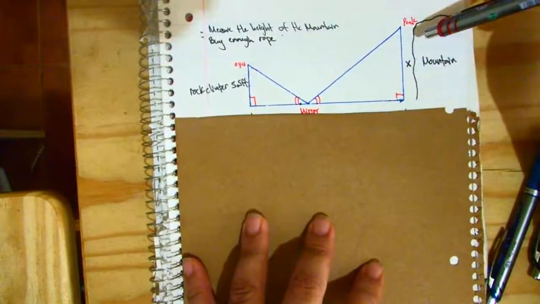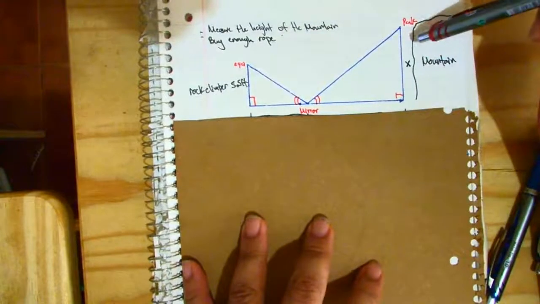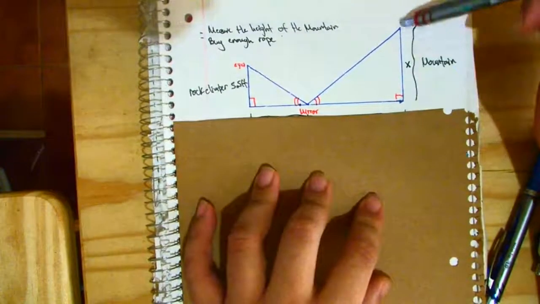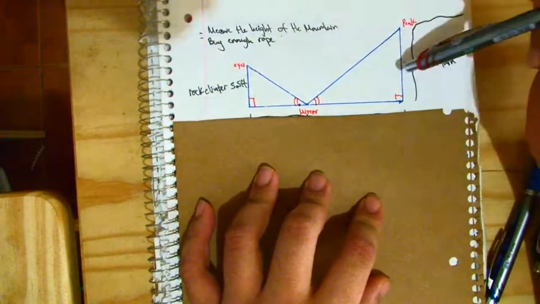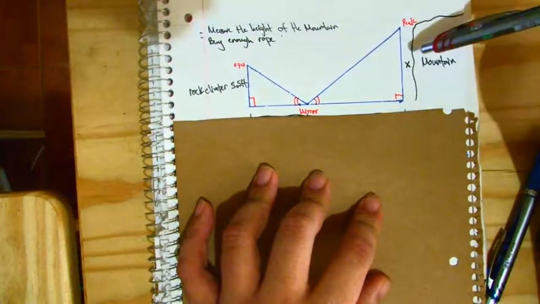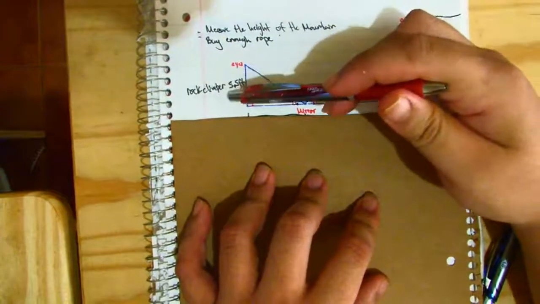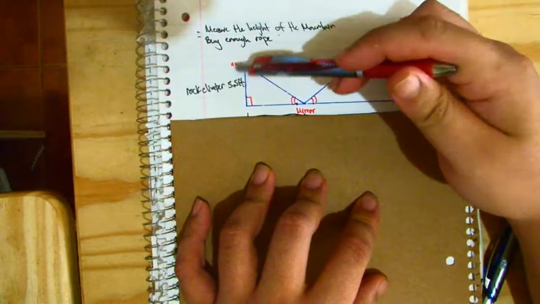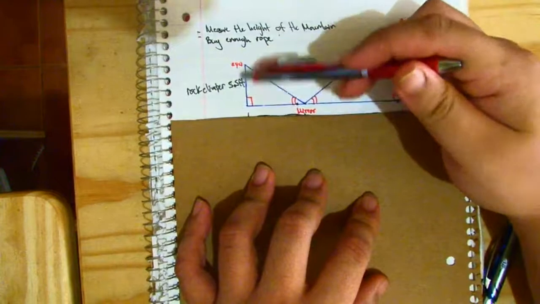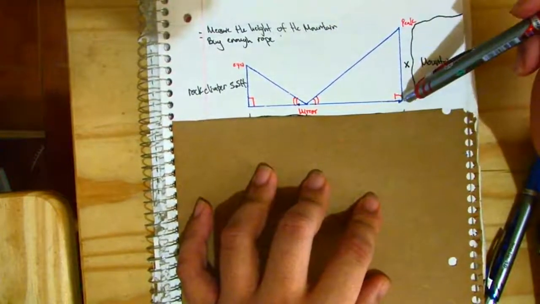This should be safe. So next, how did the rock climber try to figure out the height of the mountain? Since the rock climber is going to measure height, you know that they're going to be using similar triangles. To measure the height of the mountain, the rock climber is going to use the height of the rock climber itself. Knowing that we're using the height, we automatically know that there's going to be a right angle.